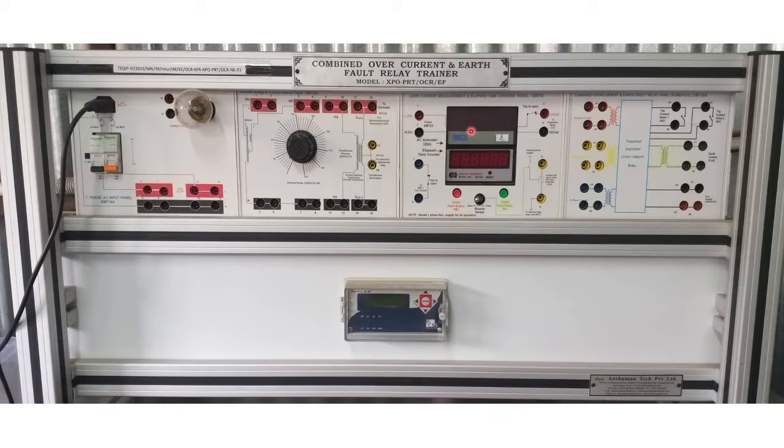It will show the current and this will show the trip time, and these are the terminals of this relay. For different experiments we are going to connect in different locations on this panel. So let's proceed to the experiments.